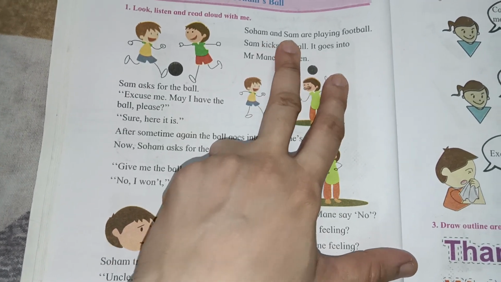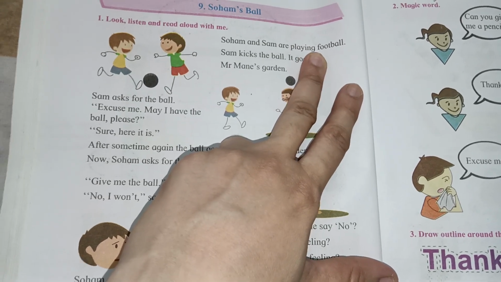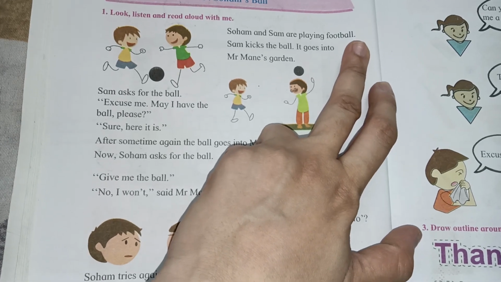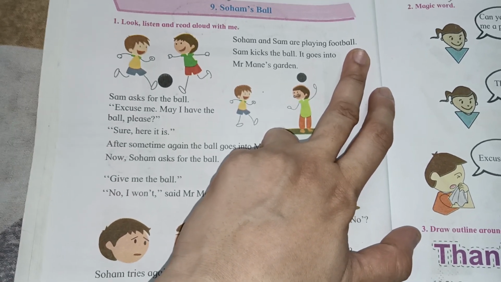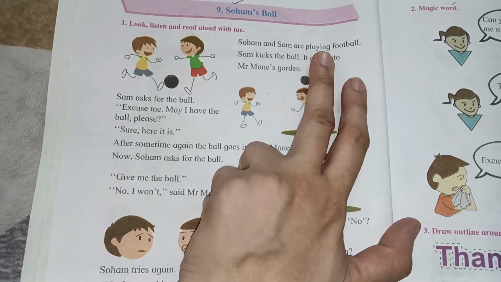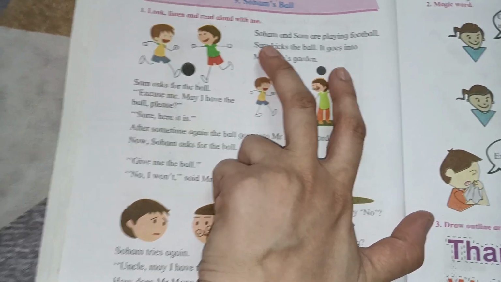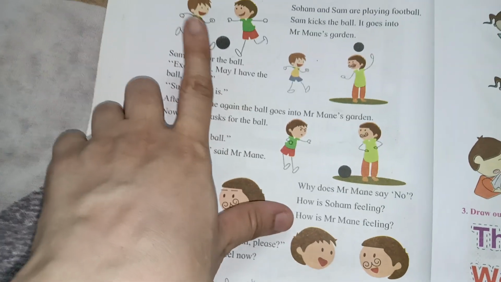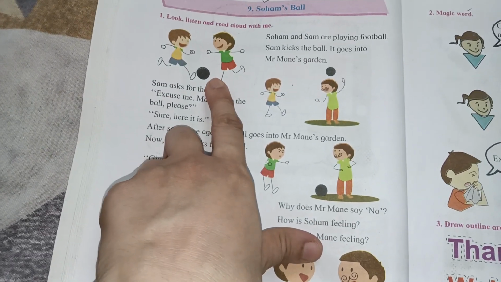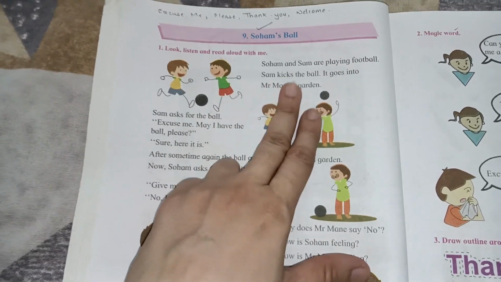Now, Soham and Sam are playing football. Whenever there is a full stop, you have to pause for a few seconds. So, Soham and Sam are playing football. Soham and his friend Sam. So you can name, this is Soham, this is Sam. And see what they are playing. They are playing football. Sam kicks the ball.